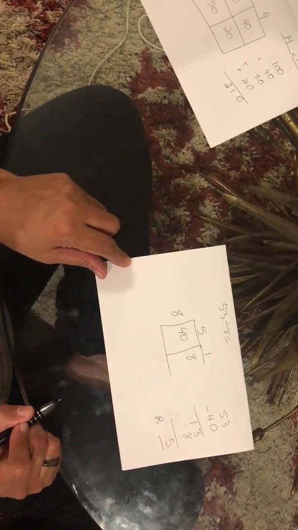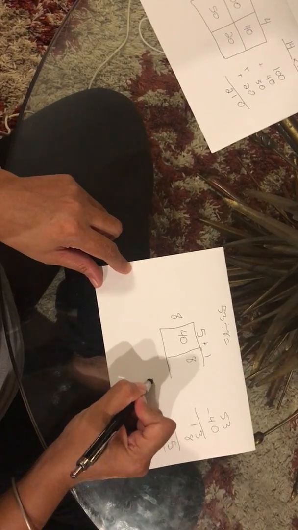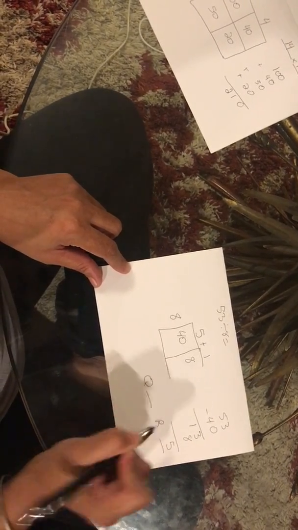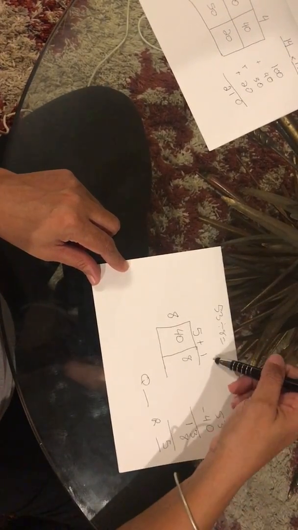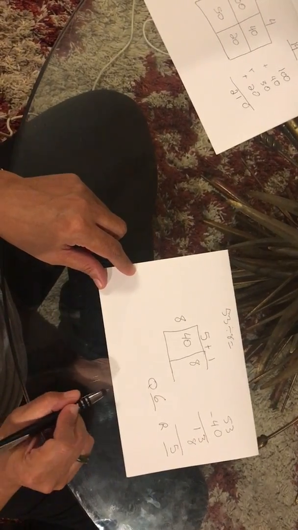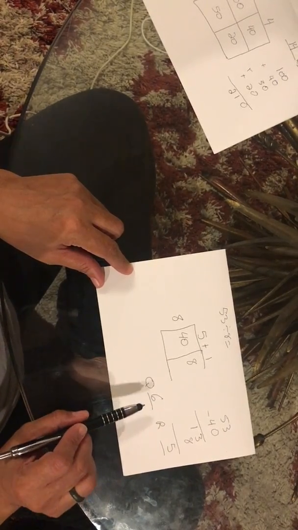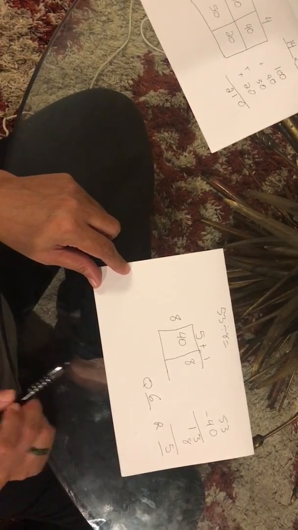R is 5. Okay, so now where is the quotient? Right? We need the Q. Well, here it is. 5 plus 1 equals 6. So we know that 53 divided by 8 is 6 with a remainder of 5.